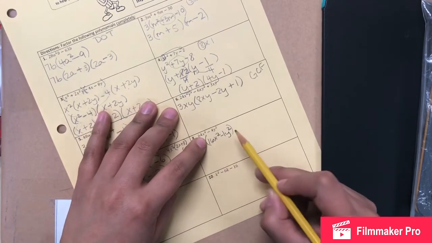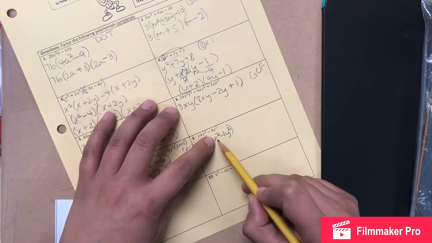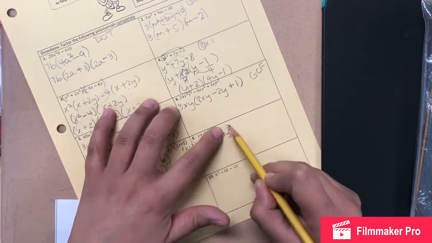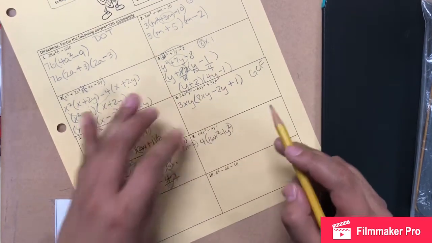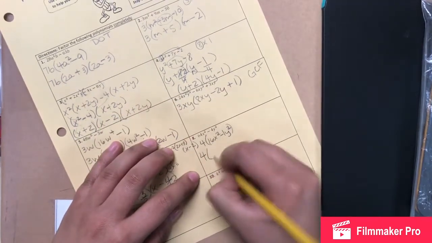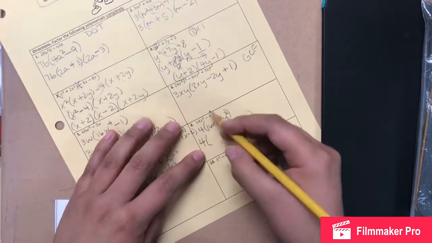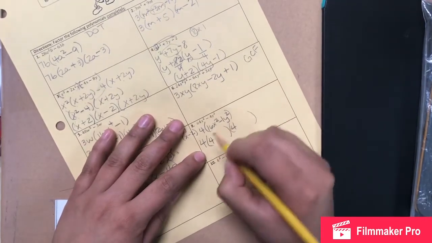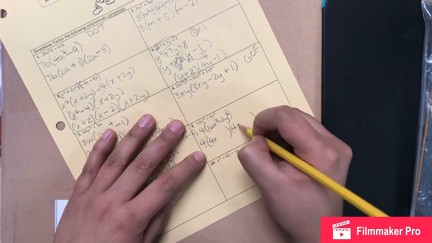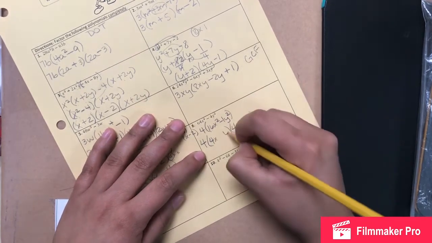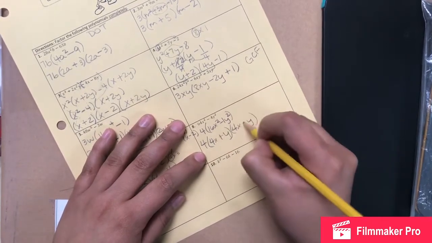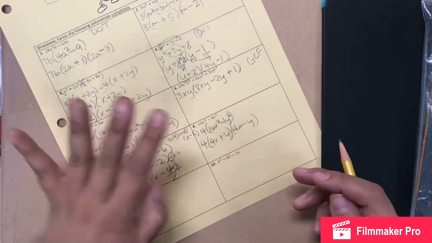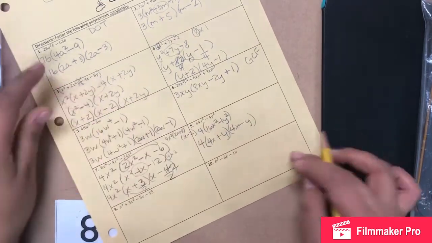16 is a perfect square, 1 is a perfect square. X has an even exponent, y has an even exponent, and it's subtraction. So guess what? This is a dot. What times itself is 16? 4. What times itself is x squared? X. What times itself is y squared? Y. And then plus minus. And be glad this is not a dot within a dot, so we are done.